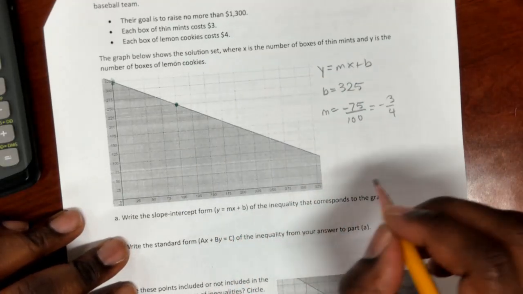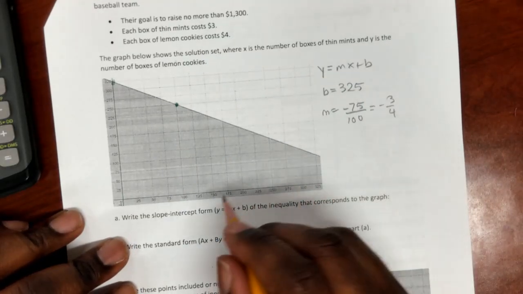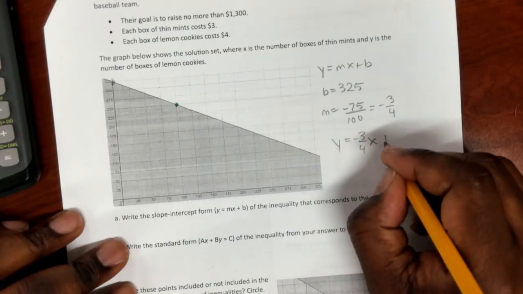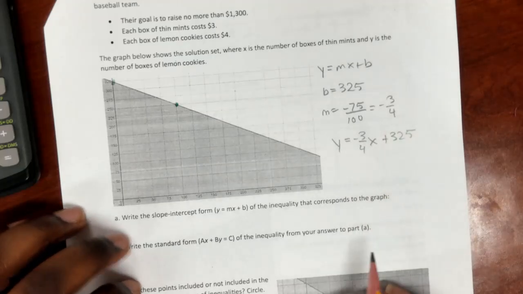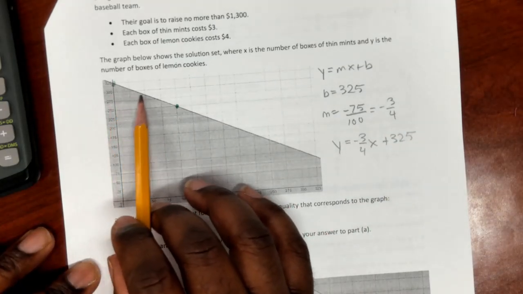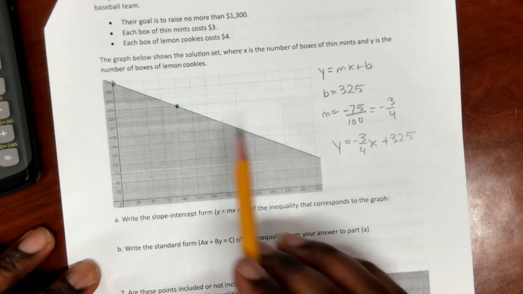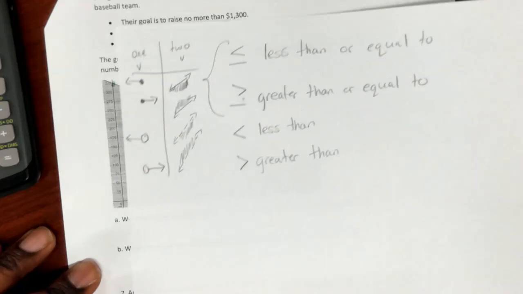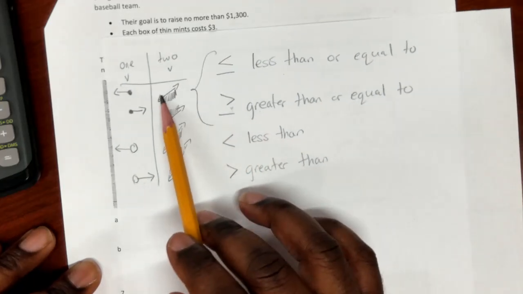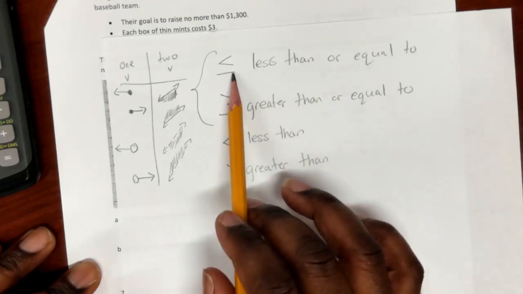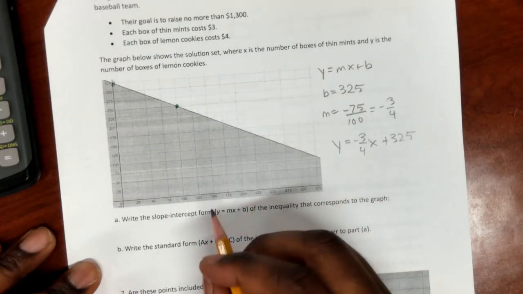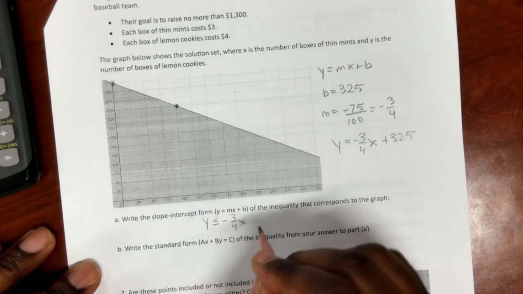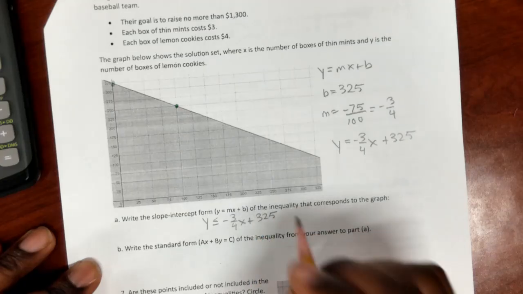So your y equals mx plus b for the inequality now. So we have y equals negative 3 over 4x plus 325. Now, this inequality has a solid line, and the shaded region is below it. Solid line, shaded region is below. That goes with the less than or equal to. So we're going to say y is less than or equal to negative 3 over 4x plus 325.